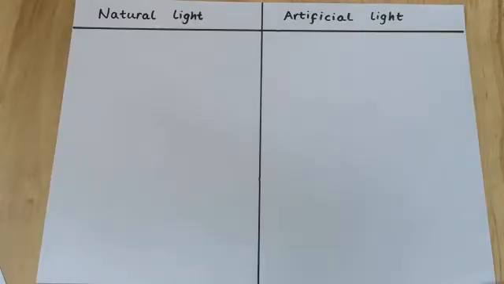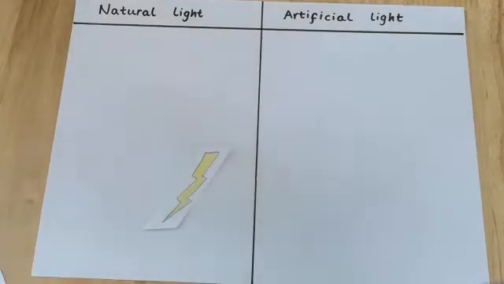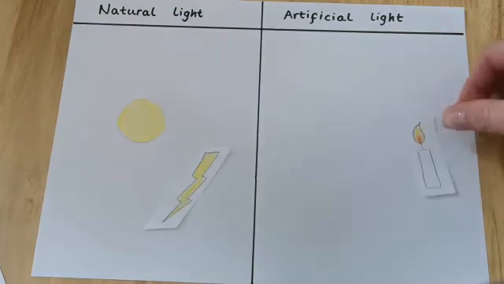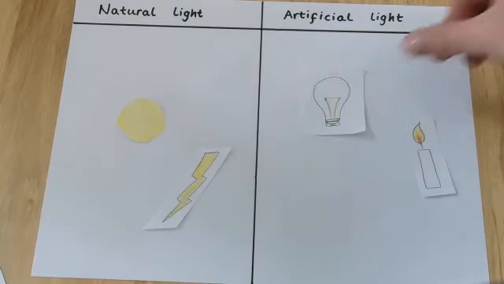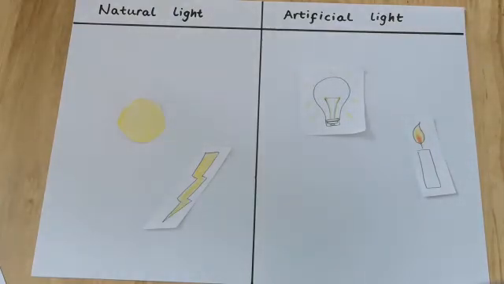Light comes from different sources, so it can be natural light, for example bolts of lightning or the sun, or it can be artificial or man-made light, for example when we burn a candle or when we turn on a light bulb. Now there are lots of others, so what other sources of natural or artificial lights can you find in your own research?